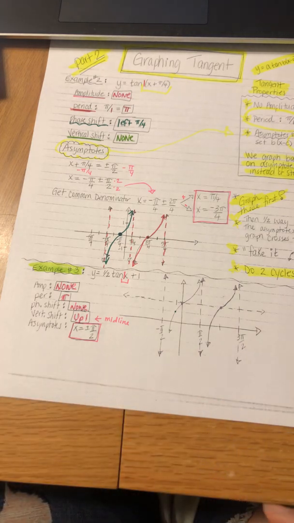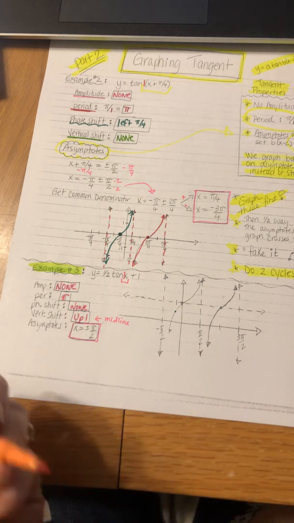Actually, it's not just pretty much in it. It is the answer for the asymptotes, okay? All right, so now let's go ahead. What do we do first? Yeah, we graph those asymptotes. So let's start with that.